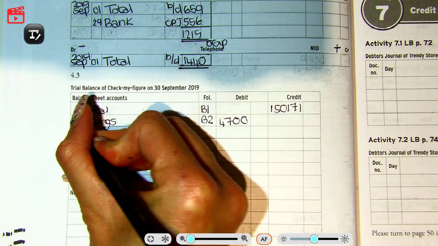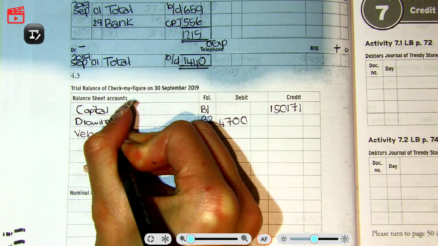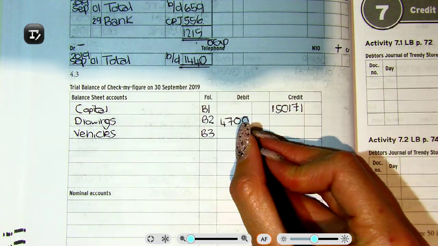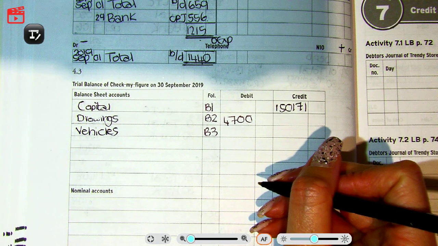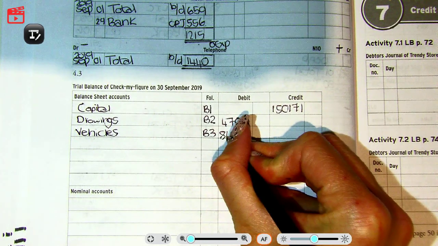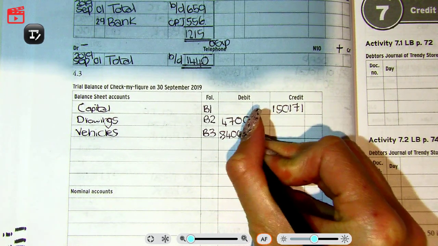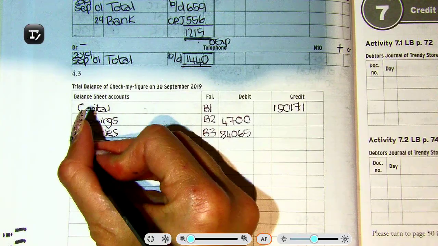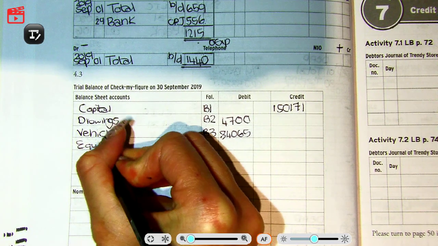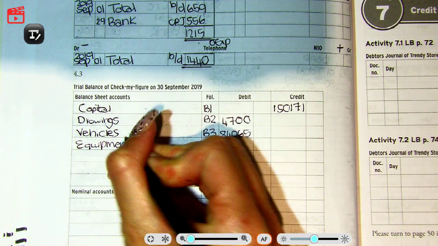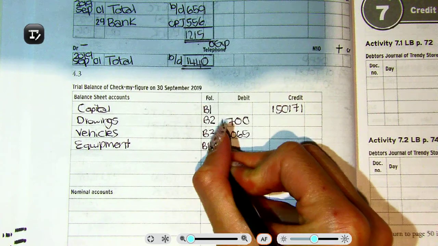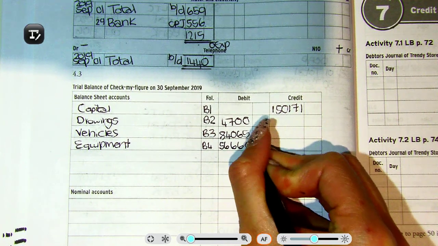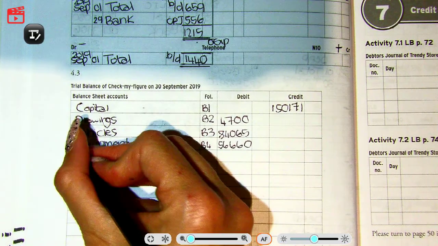So we're starting with my first asset, which is B3. Assets form part of debt. And vehicles is 84,065. Then we have equipment, B4, which is 56,660. Trading stock, also an asset, and that is B5.